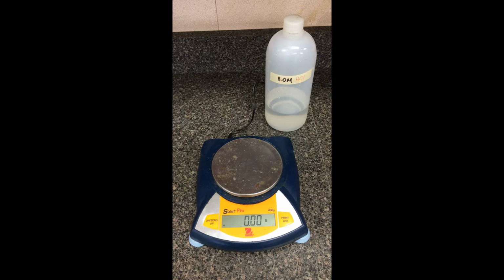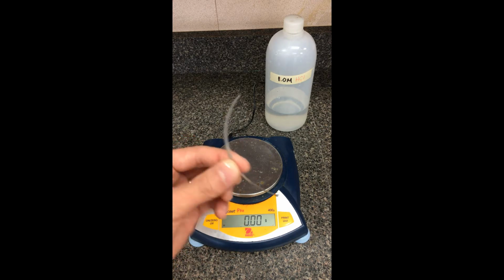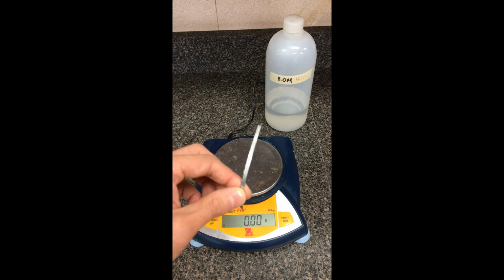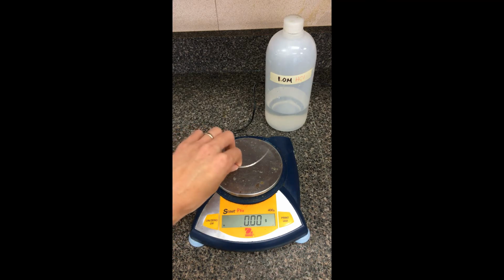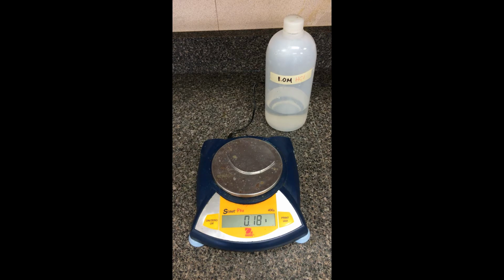So just to start off here, I've ripped off a piece of 11 centimeter magnesium here. I know I'm going to have 11 different reactions that we're going to be demonstrating in 1 centimeter increments here. I'm just going to weigh out the 11 centimeter piece first. So I'm going to record that down as 0.19 plus or minus 0.01 grams.